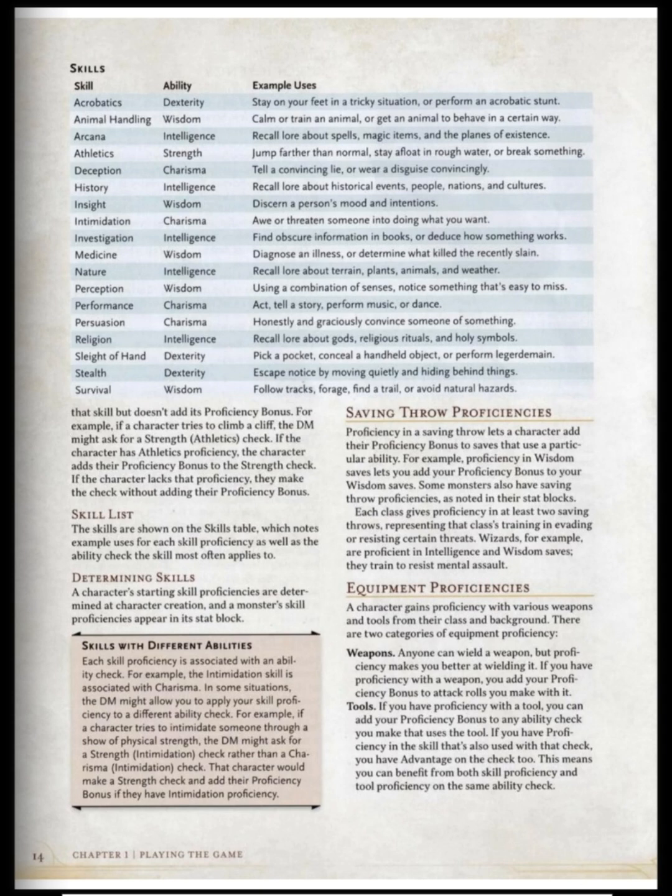Each skill proficiency is associated with an ability check. For example, the Intimidation skill is associated with Charisma. That seems like a floater though, because I can see Intimidation being Strength. Okay, I'm going to get off of that.